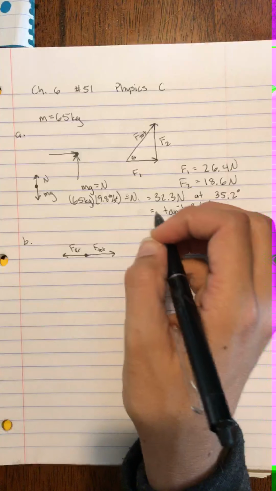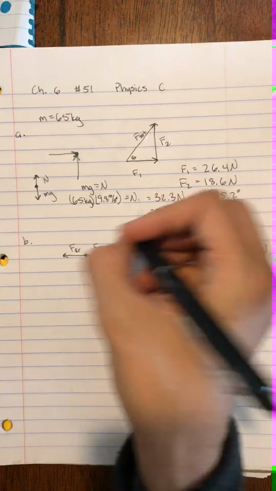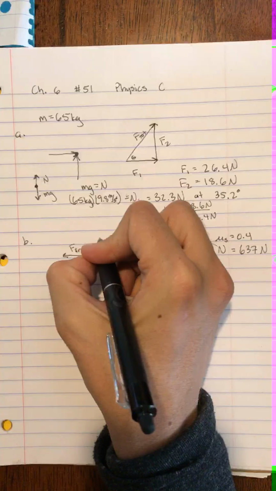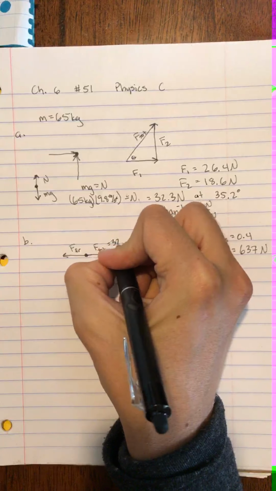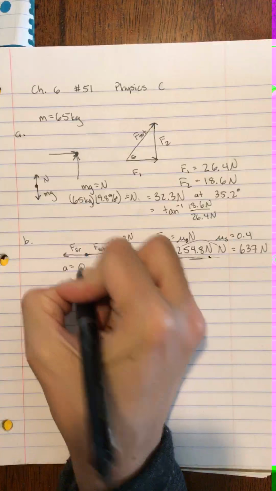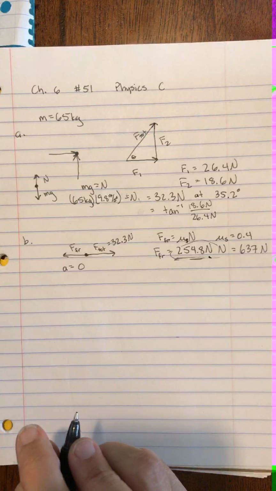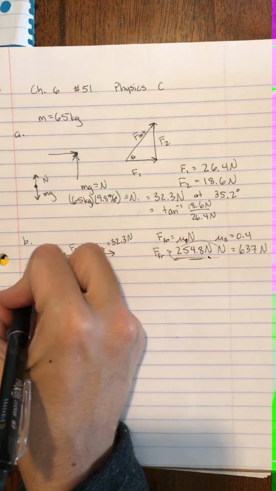We know that the net force acting on her is 32.3 newtons. So that's going to overpower 30 newtons of this, but that's still going to leave plenty of friction to hold her in place. So on this one, her acceleration is actually going to be equal to 0. She is not going to be moving anymore.